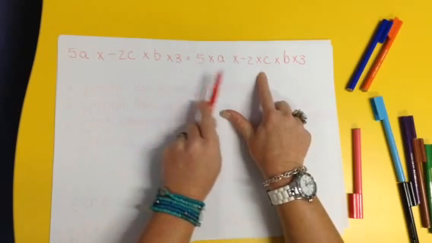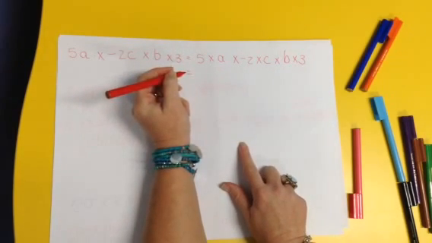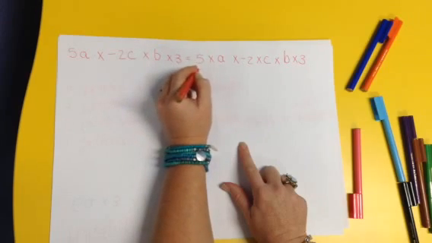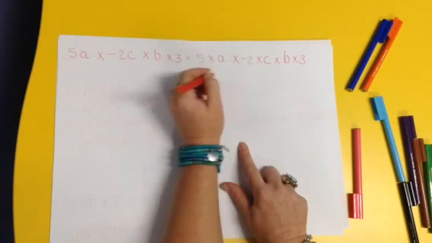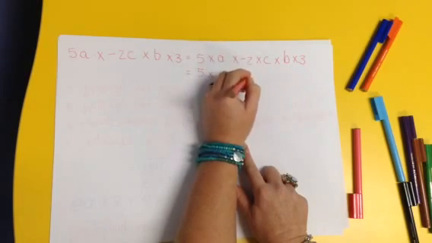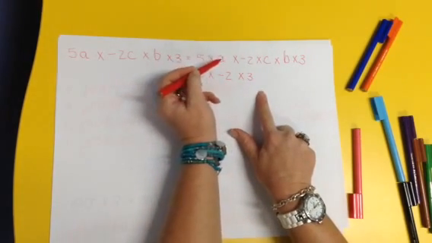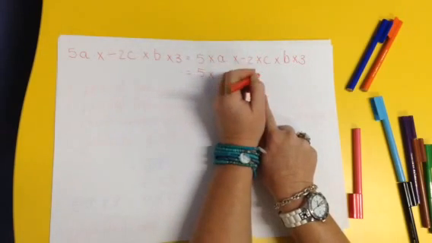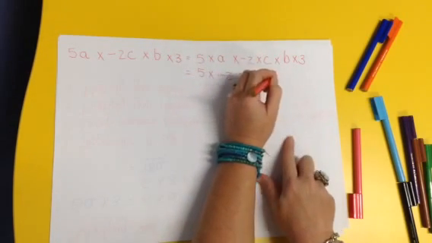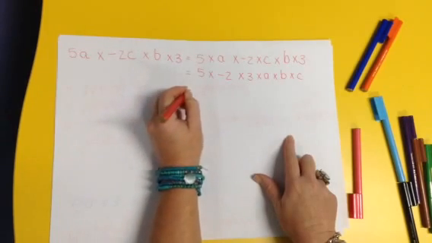Now, what is our next step? We've got to group our numbers. So we've got 5 times negative 2 times 3, and then we keep going, but we put our letters in alphabetical order. So we've got a, c, and b, so we're going to go times a, b, and c.